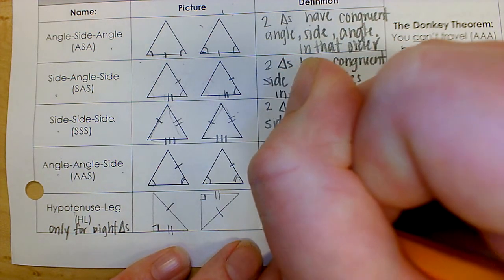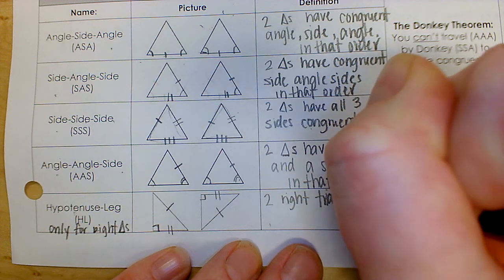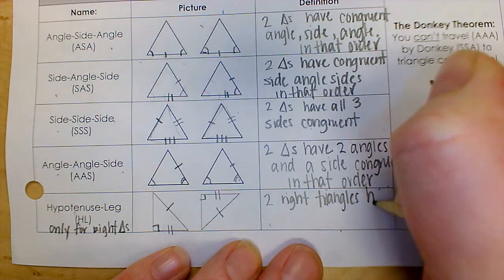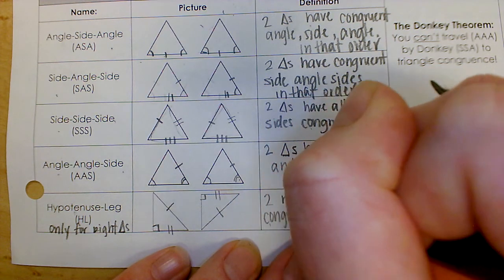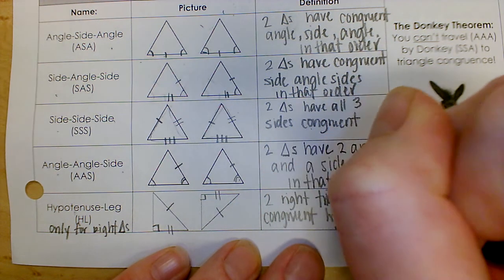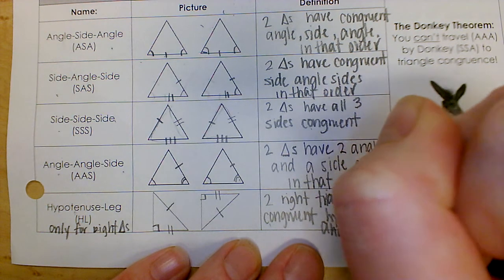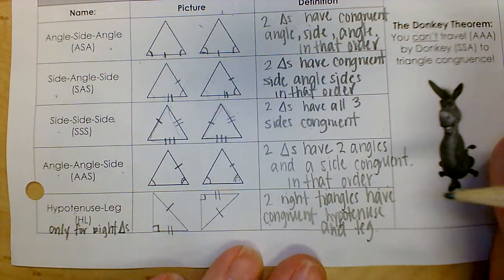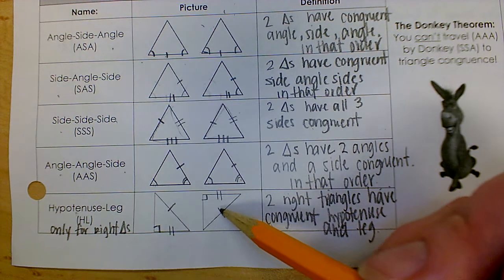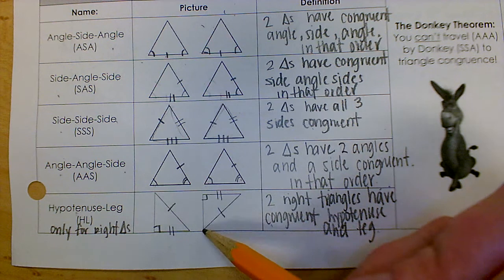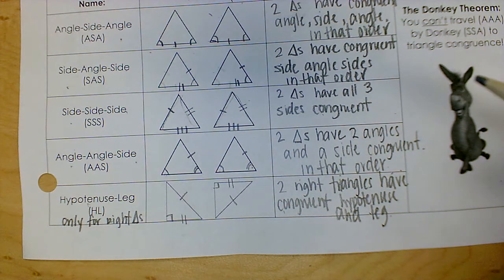So two right triangles have congruent hypotenuse and leg. And again, that leg has to be the same leg. See how it's the one directly beside the right angle with the hypotenuse above it? Same thing. Hypotenuse, leg, hypotenuse, leg. They have to be in the same position on the same one.